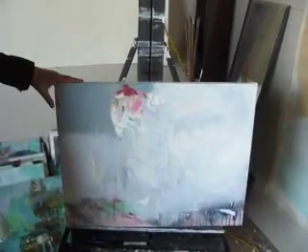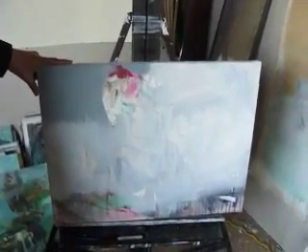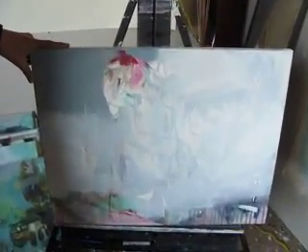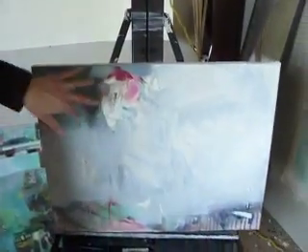Okay, so Kempton, you wanted me to talk a little bit about this. I guess this is an example of my process a little bit. I know it's not done, but it shows basically how I paint. Underneath, I was painting these two figures.